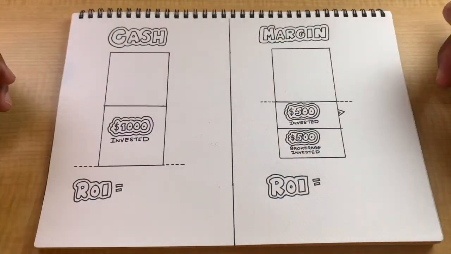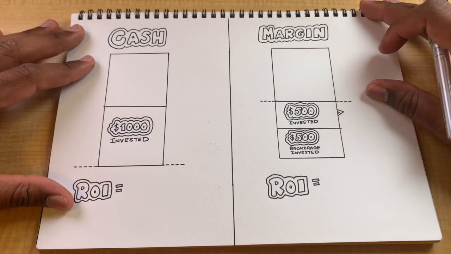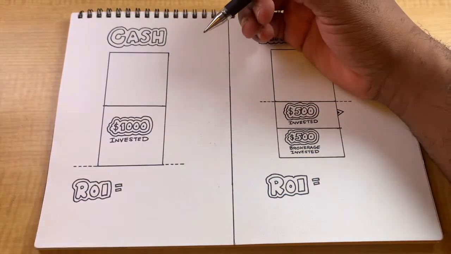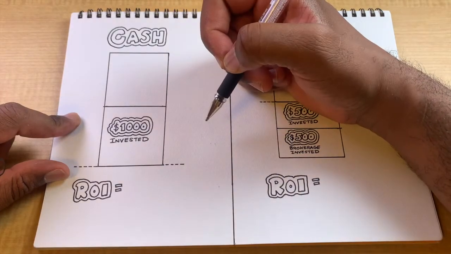I'm not the best artist in the world, but I think the best way to understand the difference between cash accounts and margin accounts is to see it. I know it helped me out a lot. So here are my lovely drawings, one for a cash account and one for a margin account. And just to illustrate how they work, these aren't real numbers, by the way, but let's just say, for example, you invest $1,000 in McDonald's.